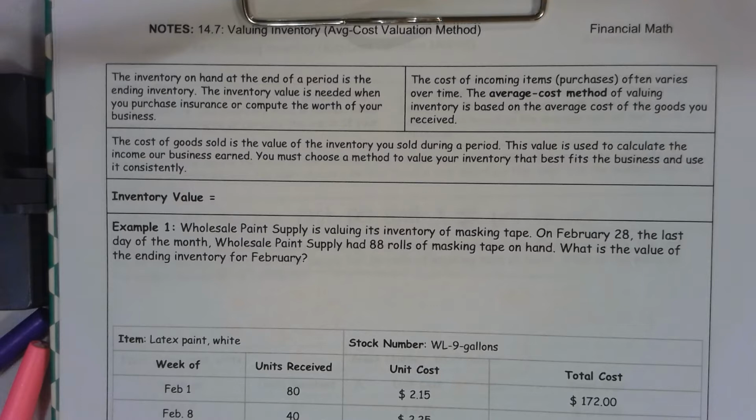So the inventory on hand at the end of a period is the ending inventory. This inventory value is needed when you purchase insurance or compute the worth of your business. The cost of goods sold is the value of the inventory you sold during a period. This value is used to calculate the income your business earned. You must choose a method to value your inventory that best fits the business and use it consistently.